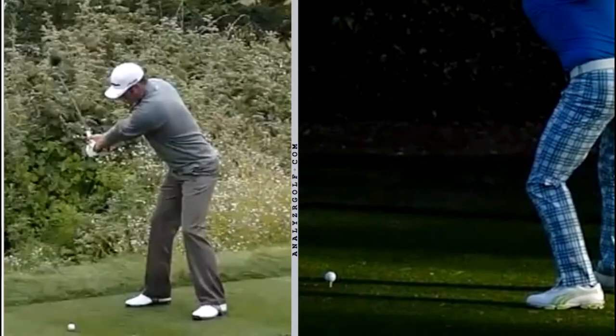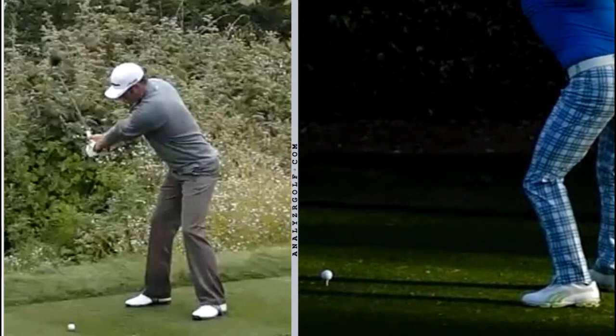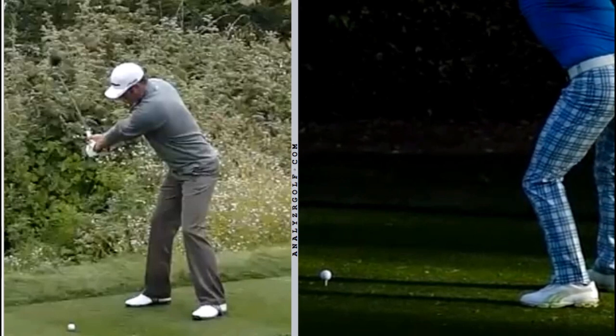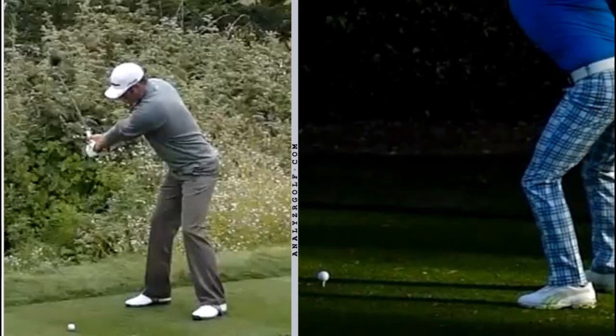And now we have two more golfers we can take a look at. We've got Ricky Fowler on the right, Dustin Johnson on the left. Both camera views were intended to highlight the lower body, but they actually do a pretty good job of showing what we're trying to look at, the rib cage.